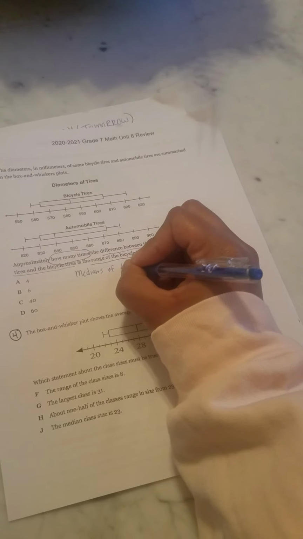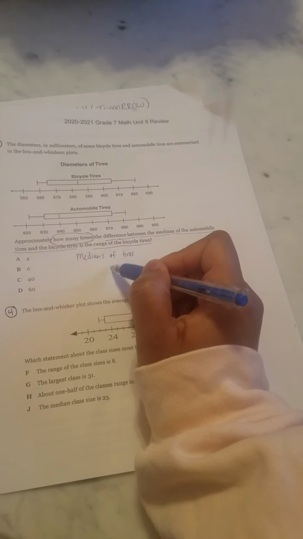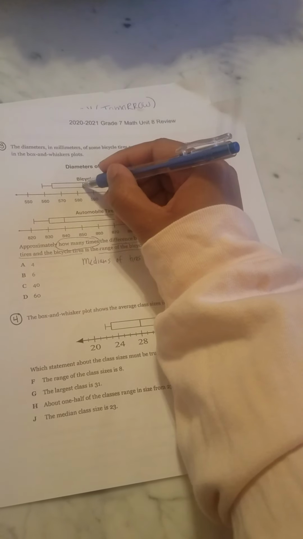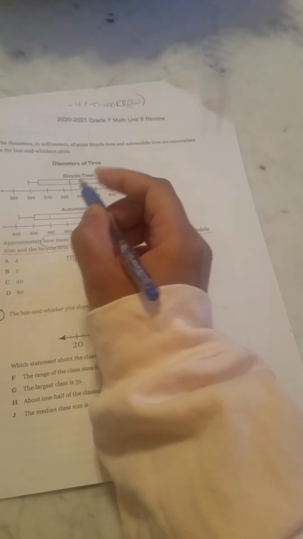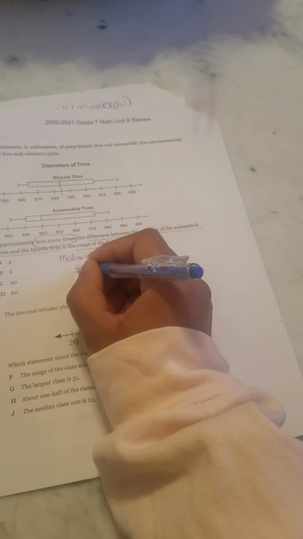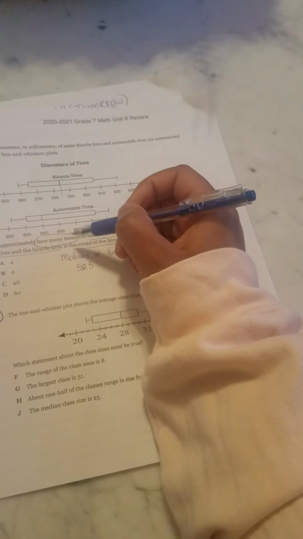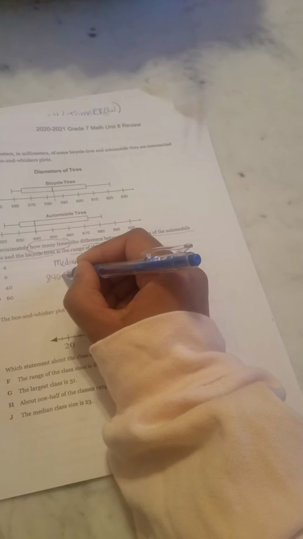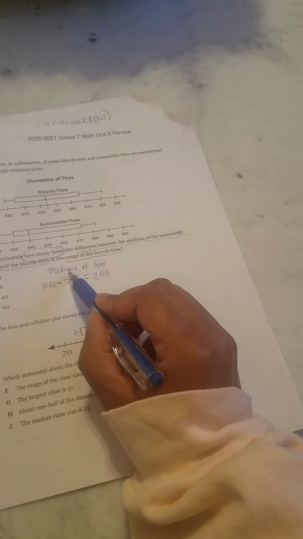Okay, so first we are going to find the medians of the tires. So they want the difference. Remember, difference means to subtract, so we're going to find the medians of both and then subtract them. So the median of the first one, I would say between 580 and 590, so I would say 585 for bicycle tires. And then for automobile tires, it looks like the median is at 840. So they want the difference between those. So we are going to subtract. If I subtract those, I will get 255. Okay, as the difference between the medians of the tires for the box plots.